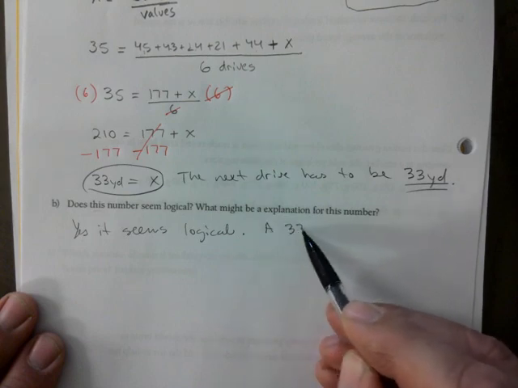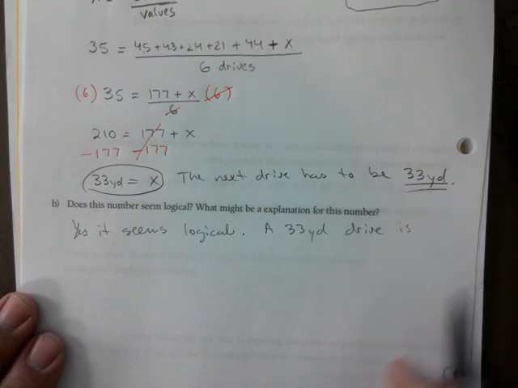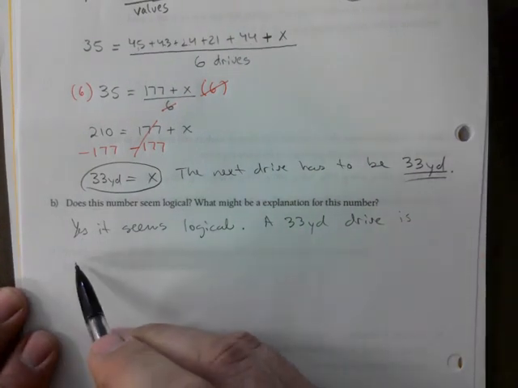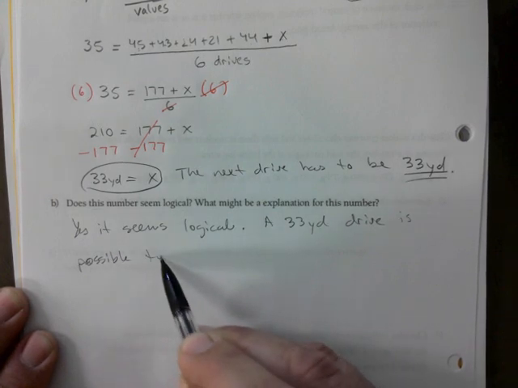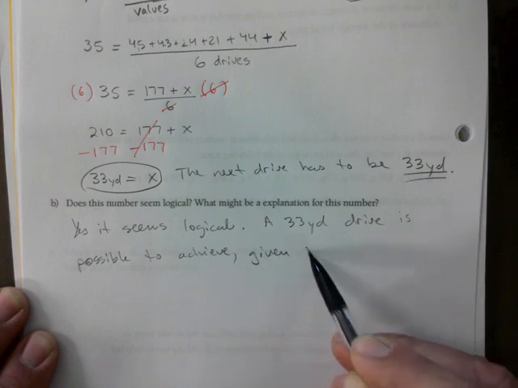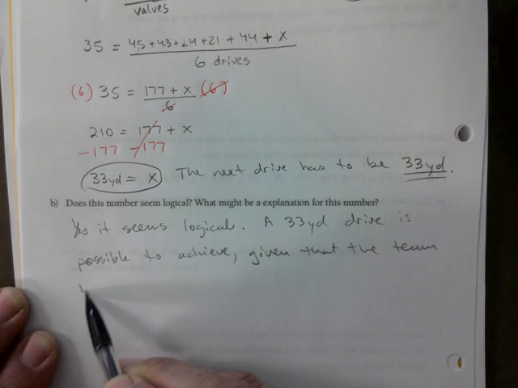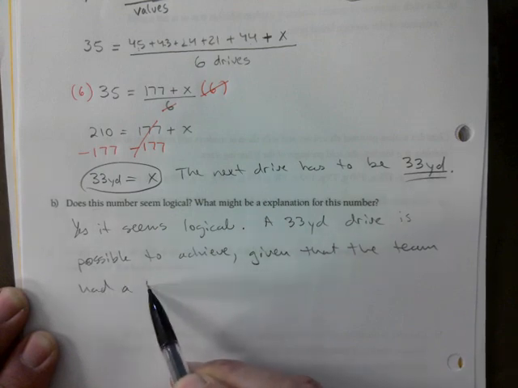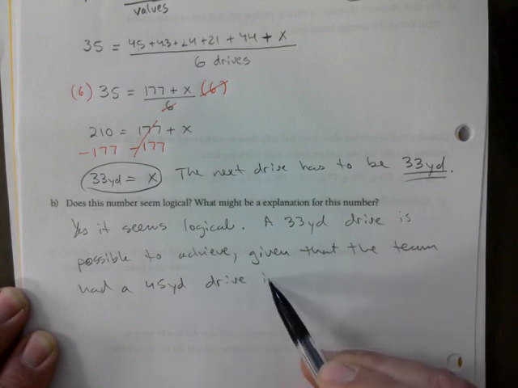A 33-yard drive is possible to achieve, given that the team had a 45-yard drive in the past.